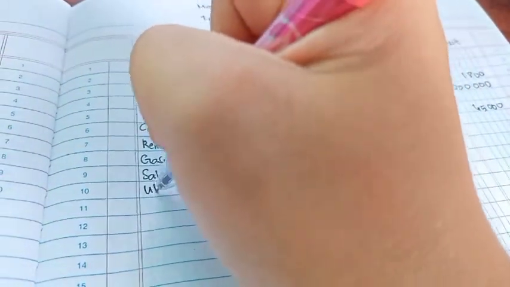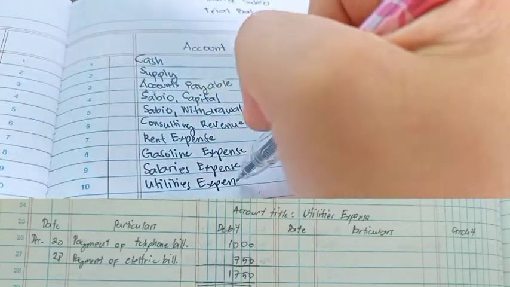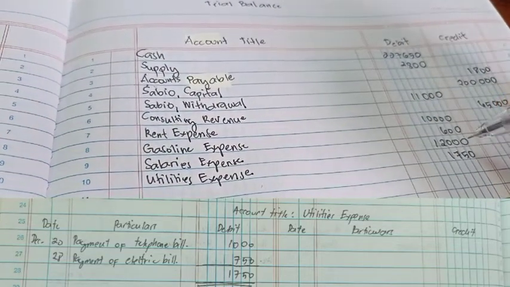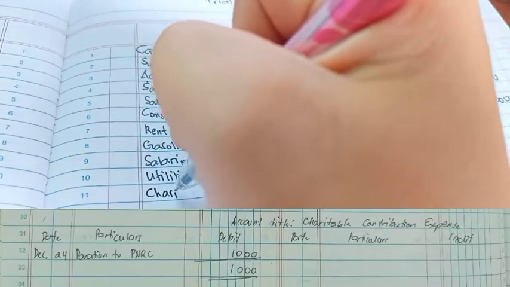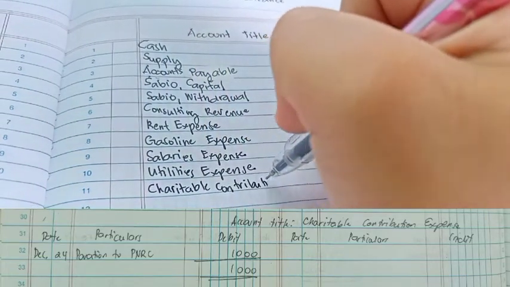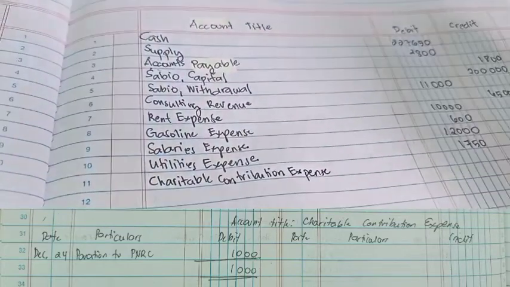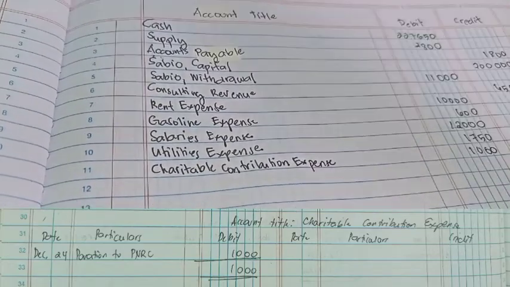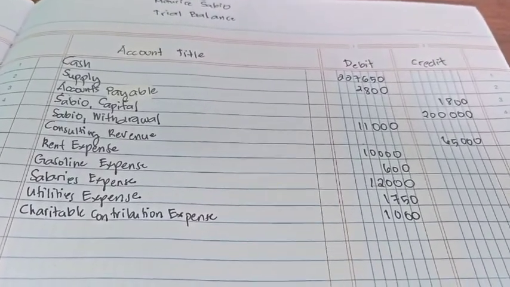And then utilities expense with the amount of 1,750. And then last expense is the charitable contribution expense with the amount of 1,000. Alright. So, this is your trial balance for Marie Sabio.